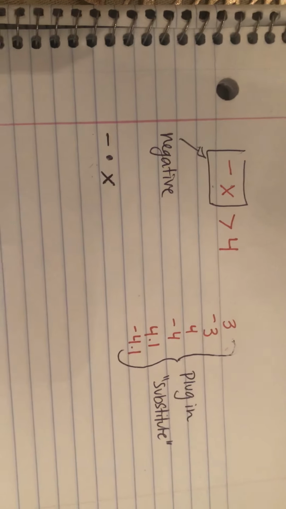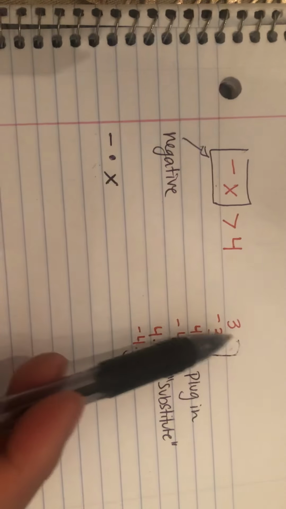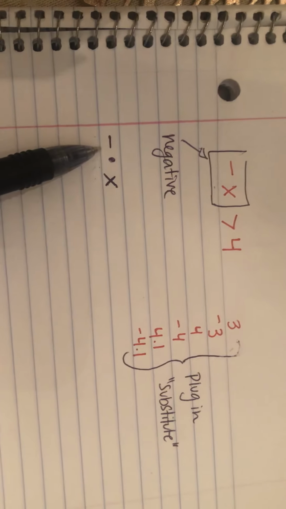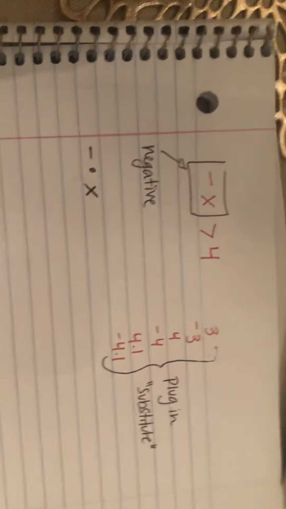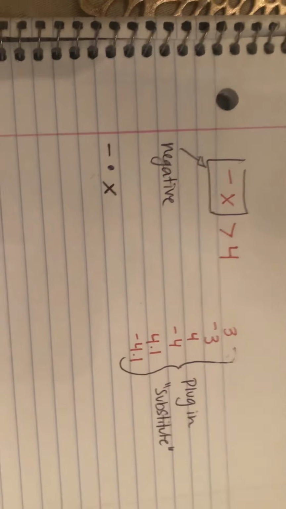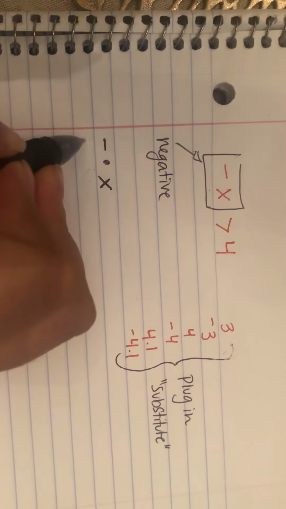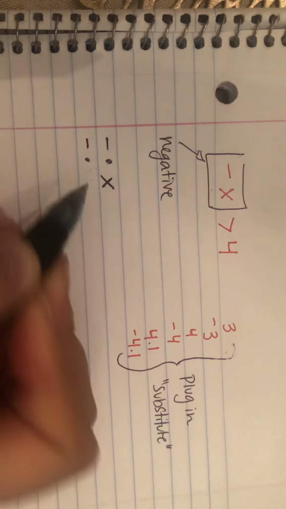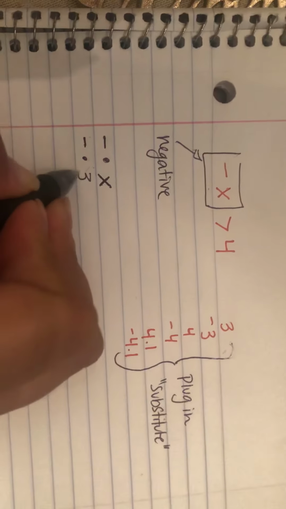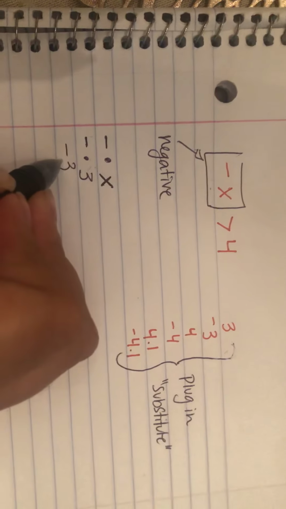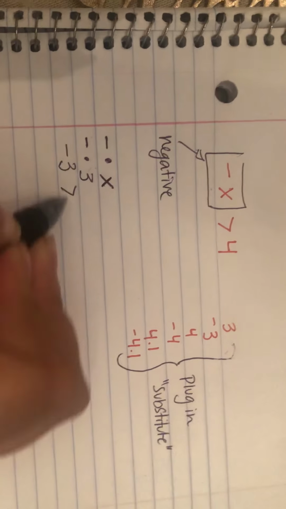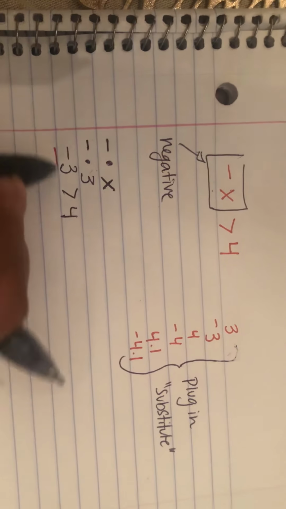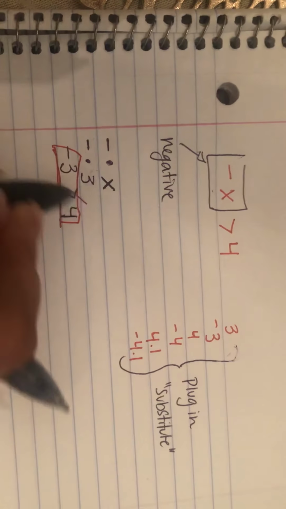Now, that means that whatever number is going to be plugged in is going to be multiplied by a negative, right? So let's say then that I have to plug in that 3, right? I have negative times 3. That gives me a -3. Is -3 greater than 4? No, right? It's like way less. So this is incorrect.